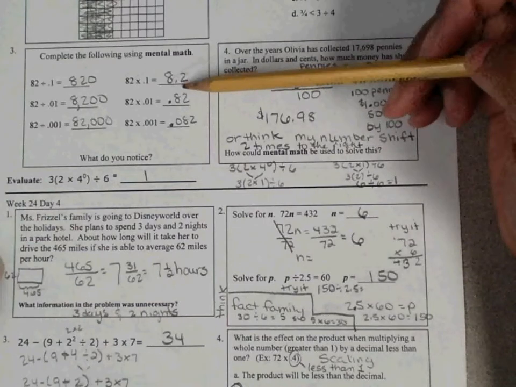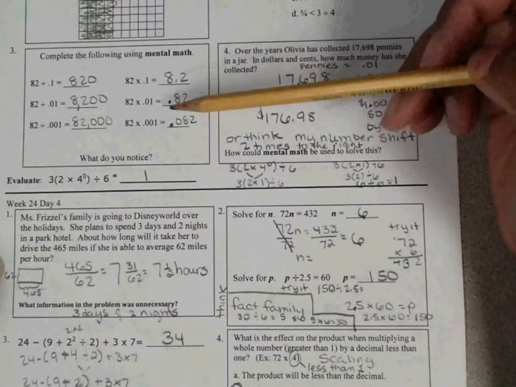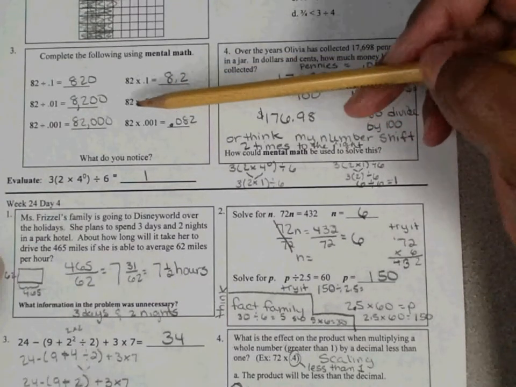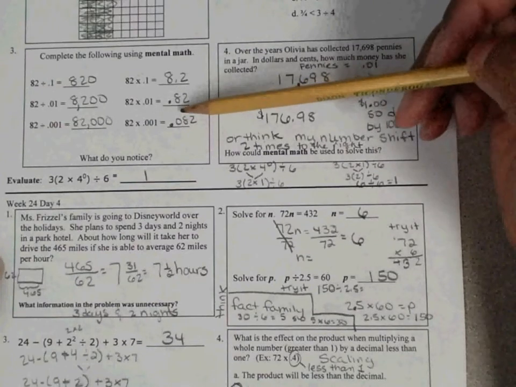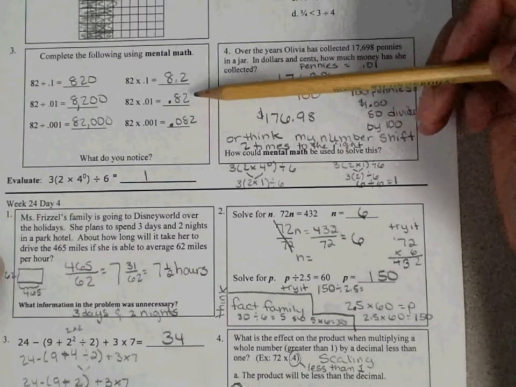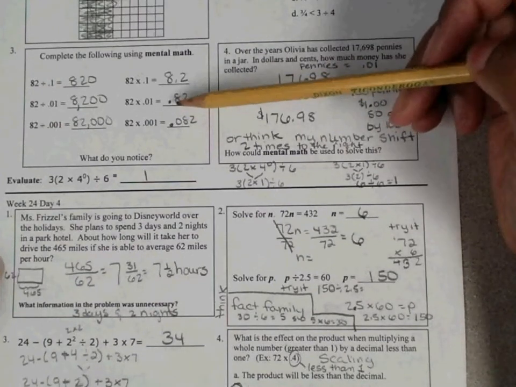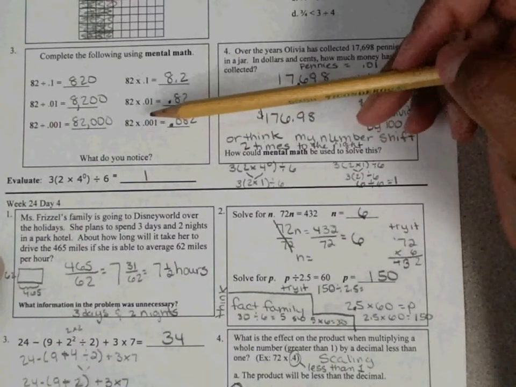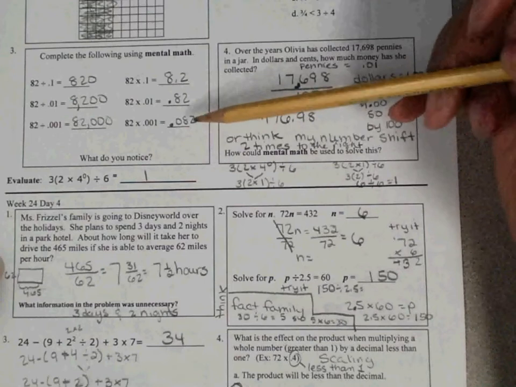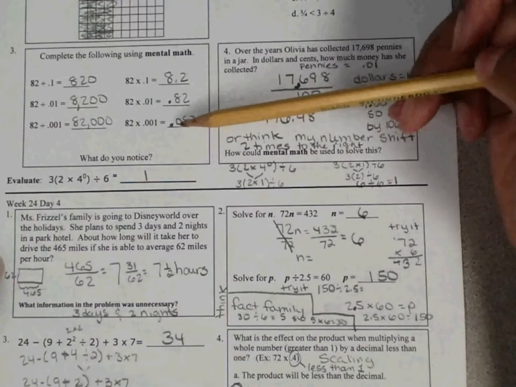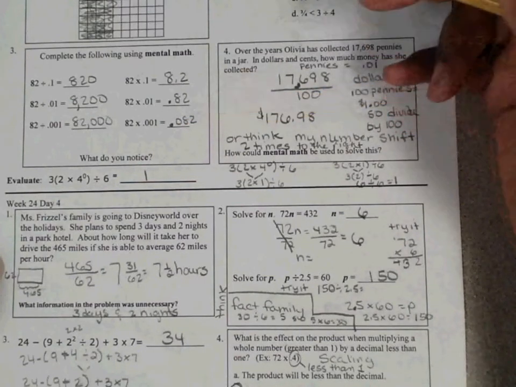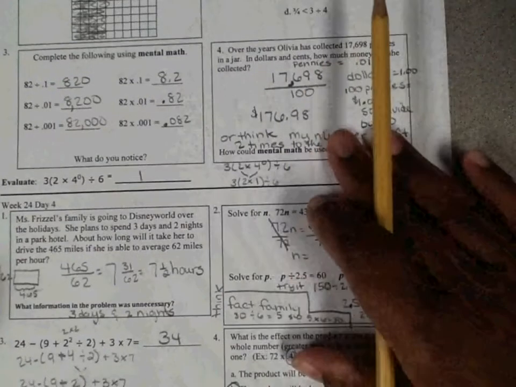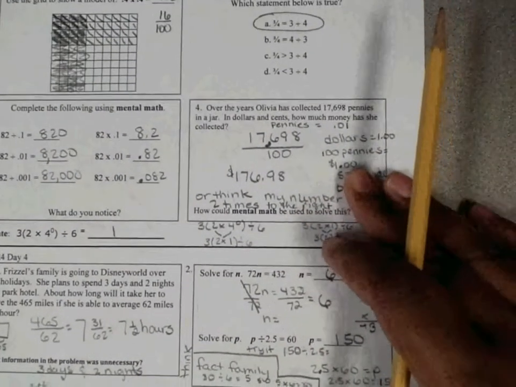82 times 1/10. So what happens with my 10th? I have to place my decimal in one place over. So that would be 8 2/10. Hundredths, I would have to place my decimal 2 times. So slide my number to the right 2 times. And that becomes 82/100ths. This time I would slide my number 3 times to the right. So that would give me a place where I'd have to annex a 0, and it would be 82,000ths.